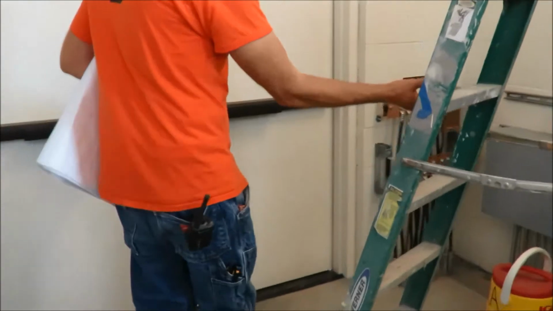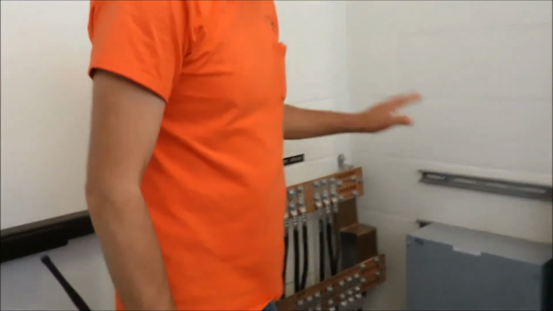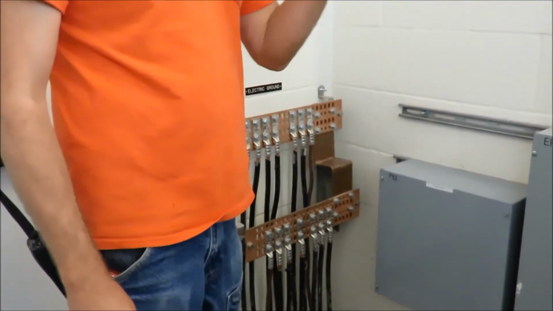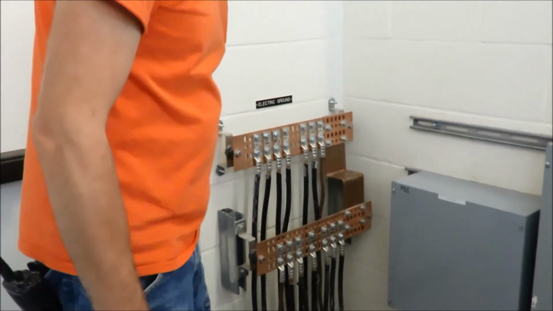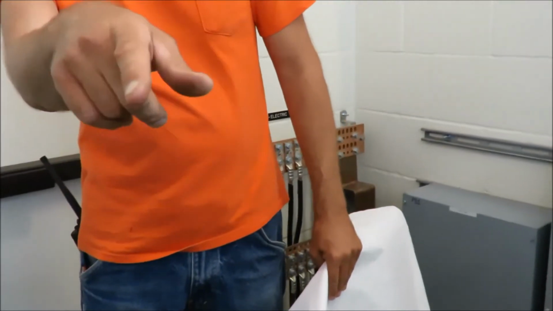So, your ground plate, you got your main ground plate here. We had to expand it, there was a lot of ground we ended up with here. So we have everything: building steel, neutral ground, cold water, ground rings, and you got test wells, little wells inside the building here.